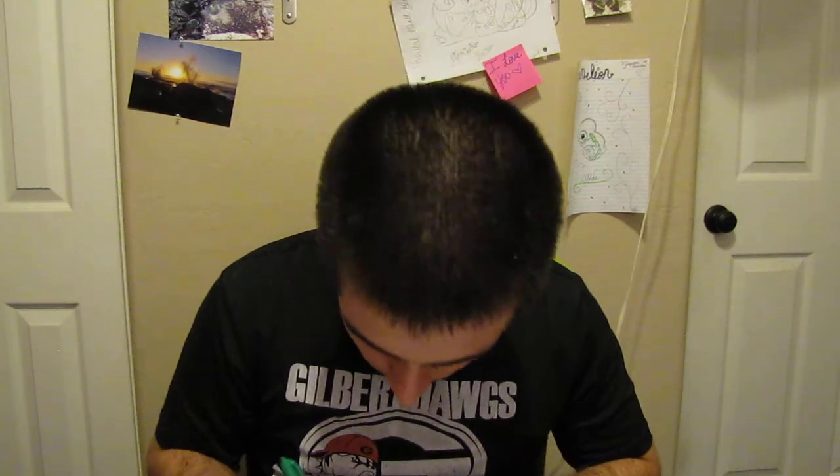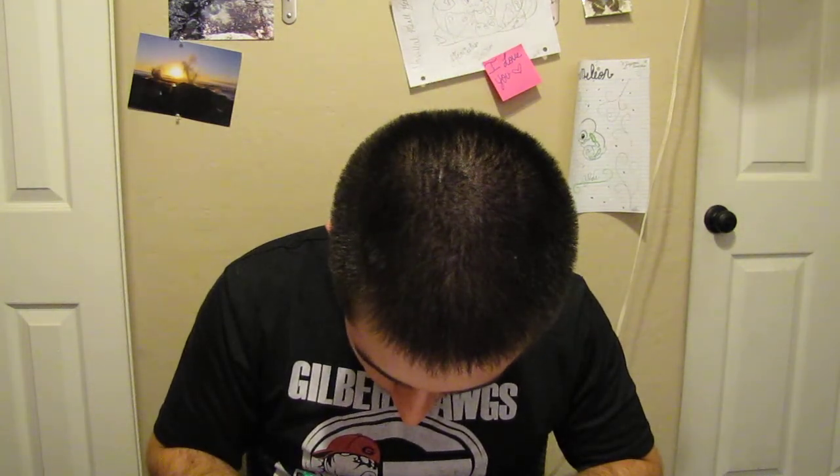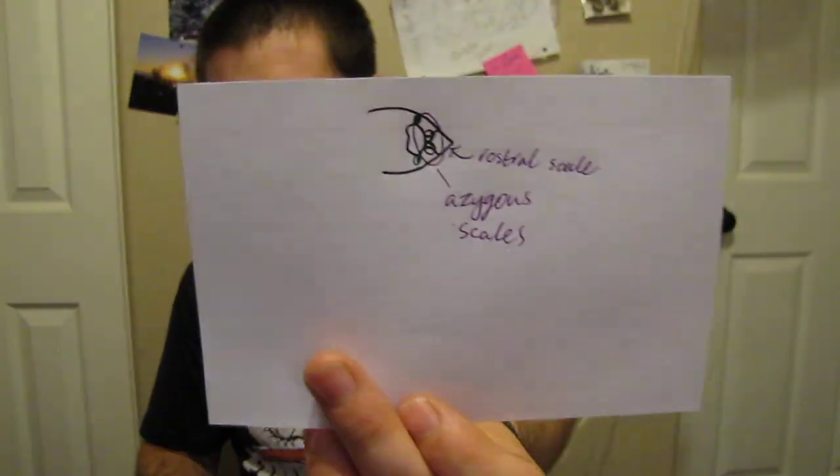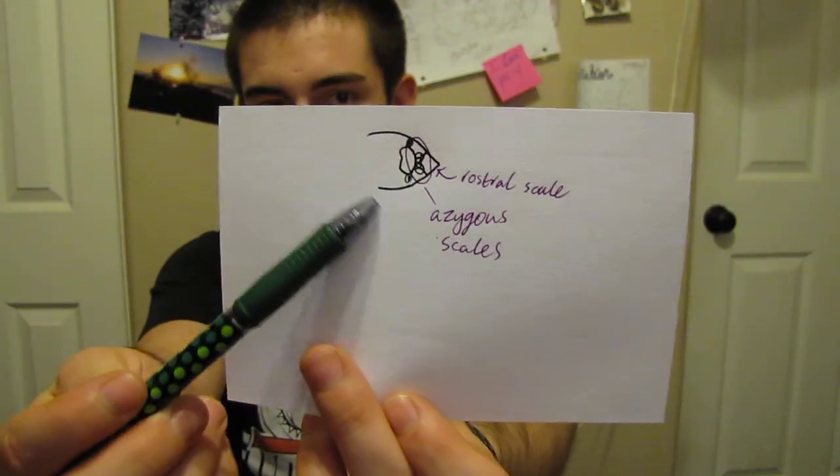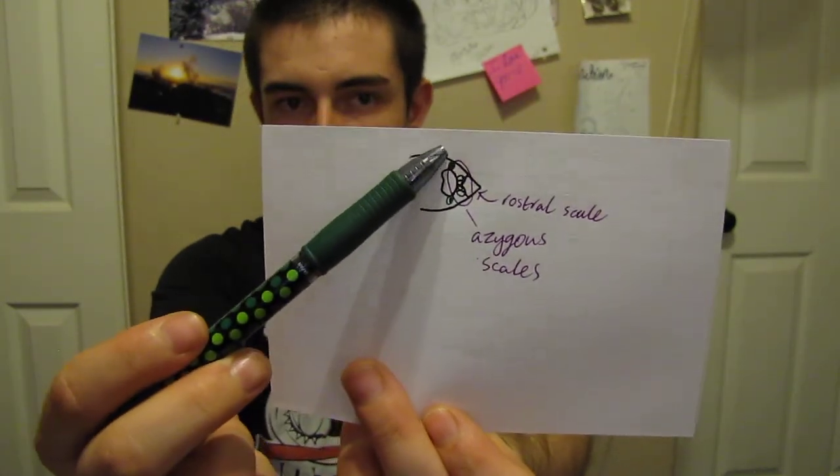I'll draw in their eyes with green. This isn't to scale, by the way, but their eyes are the green things here and here. So that helps show you where the azygos scales are. The azygos scale count is what distinguished Mexican hognoses from Westerns, and is what allowed them to become a species.